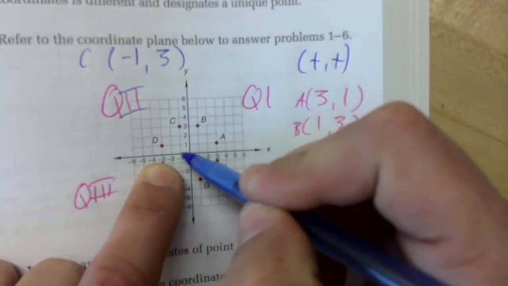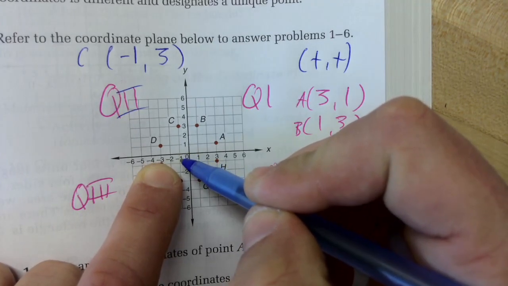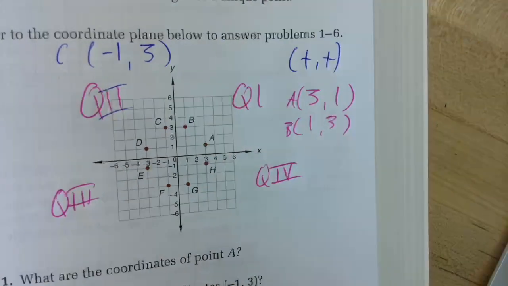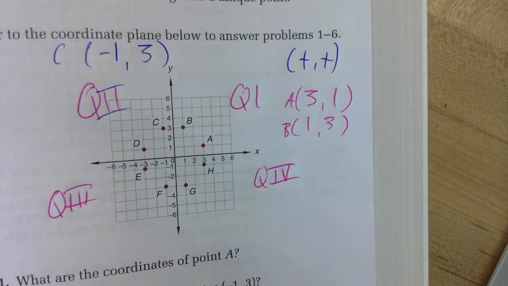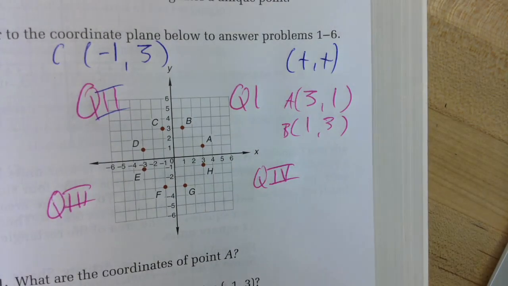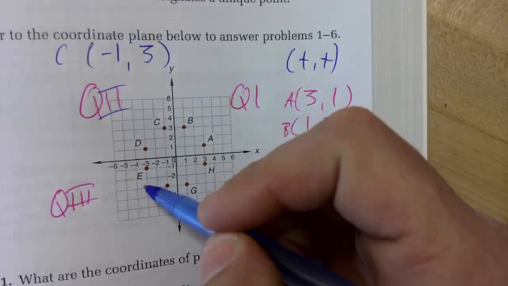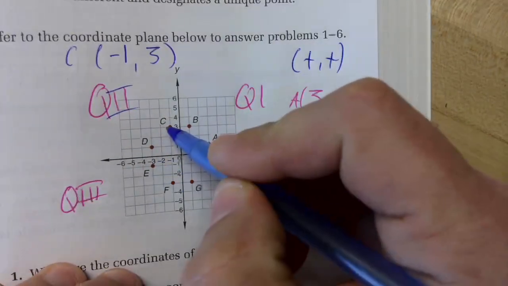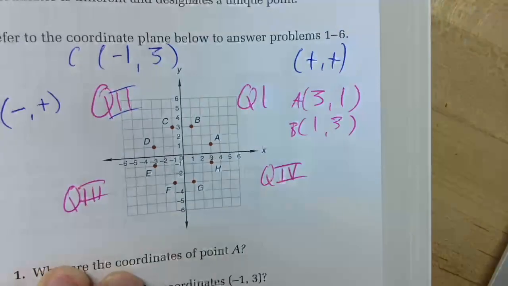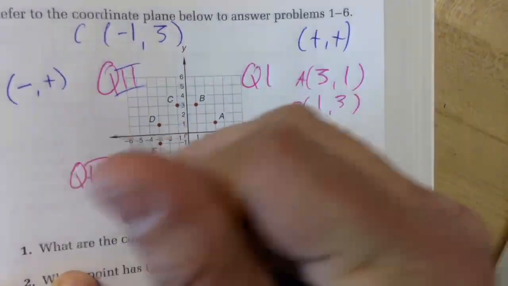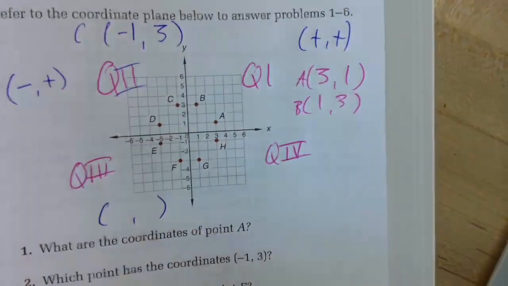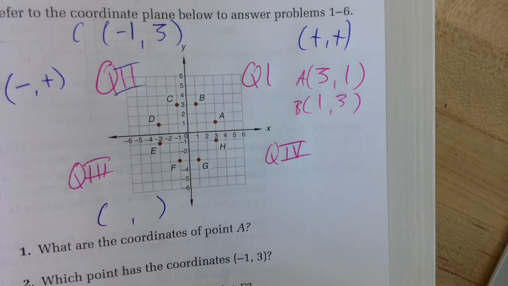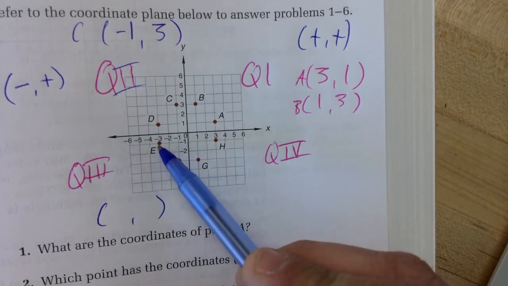So left is a negative motion. On a number line, when you move to the left, you're subtracting. That's what we need to associate here, is that moving to the left is a negative motion. Moving up, however, is positive. So for quadrant 2, we're going to say minus, comma, plus. In quadrant 3, can you already see what kind of numbers exist there? Negative 3, negative 1.